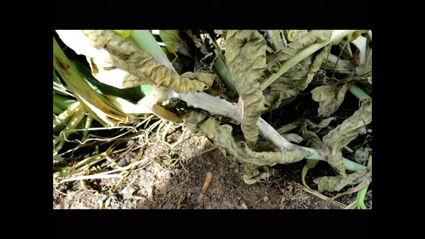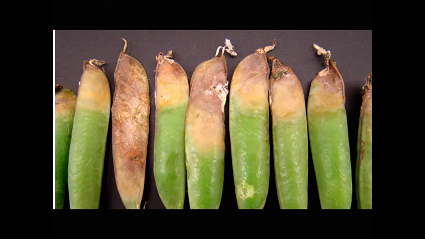But it's a bleached appearance, and you can crack open this stem tissue, and you'll see sclerotia, which I'm going to talk about, which are the survival structures. Usually you'll find them on the inside of that tissue, and I'll show you what those look like here in a little bit.